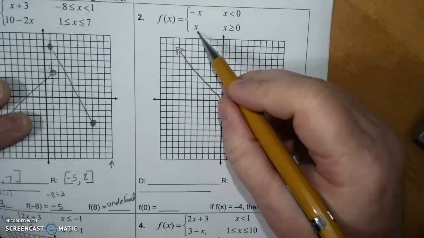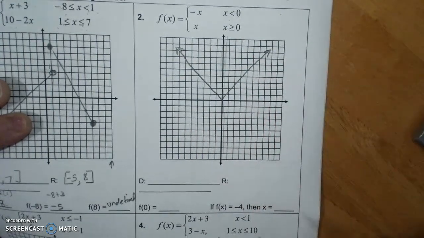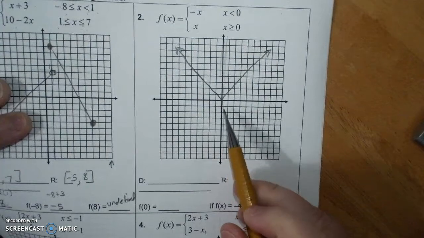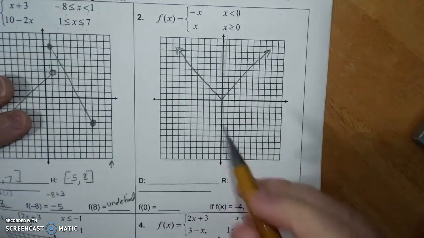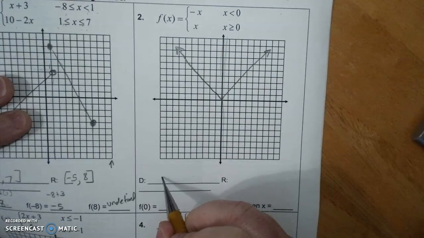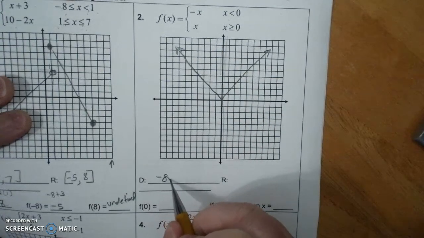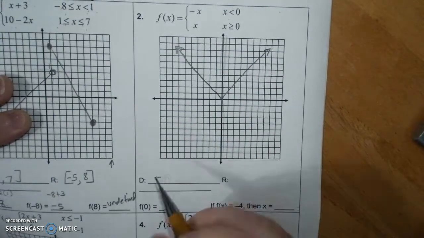And then for this one, we're doing this. And this is actually the absolute value function as a piecewise. So the domain says, what can I plug in for x? Everything.